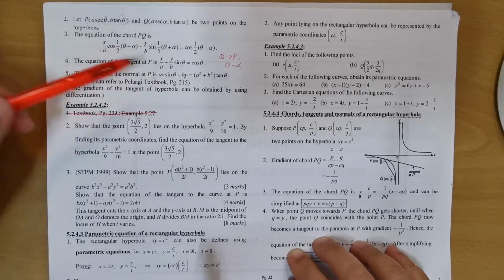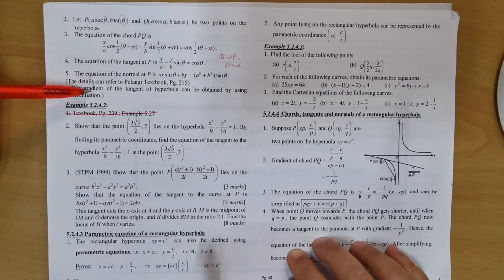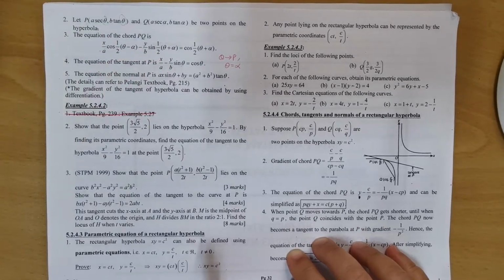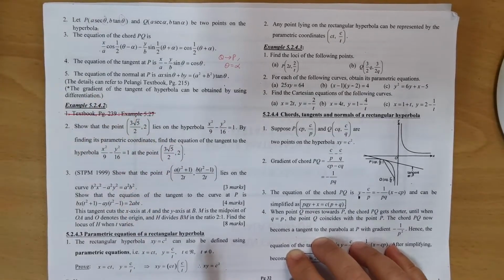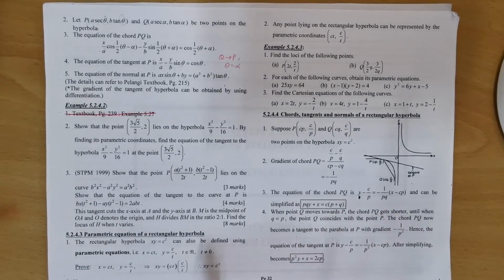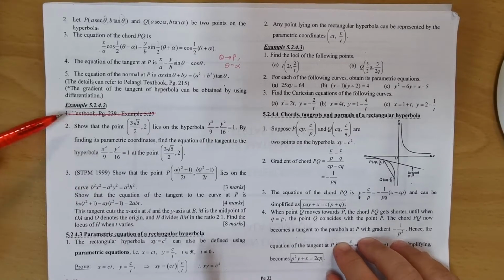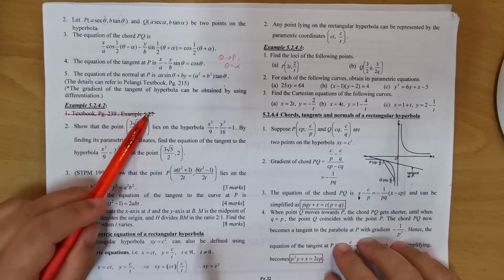If you don't have two points, let's say you don't have P and Q, you can't find the equation of the tangent this way. Let's say you don't have trigo, you don't have the angle theta. Then we use differentiation to find the gradient of the tangent. Later we will show you one example. I only have two questions related to the chord, tangent, or normal of the hyperbola. This one we discussed already, 5.27.